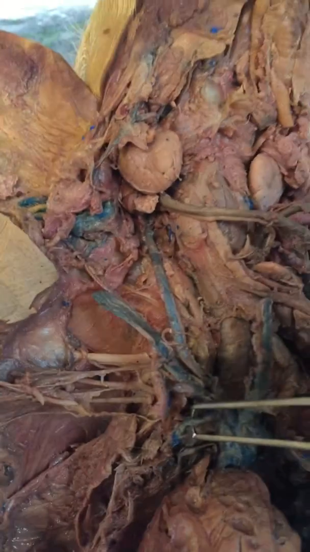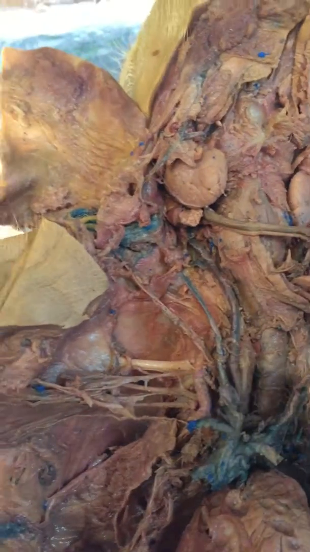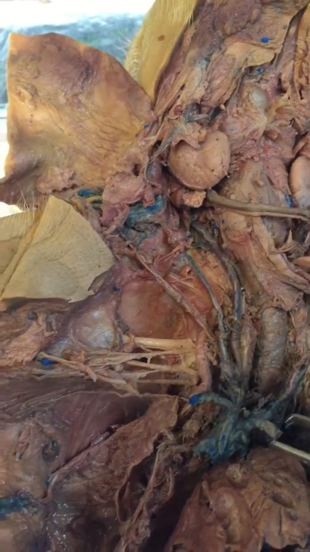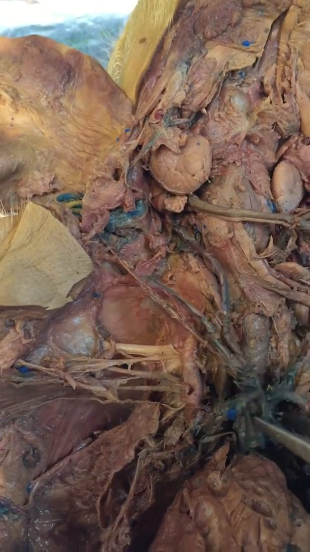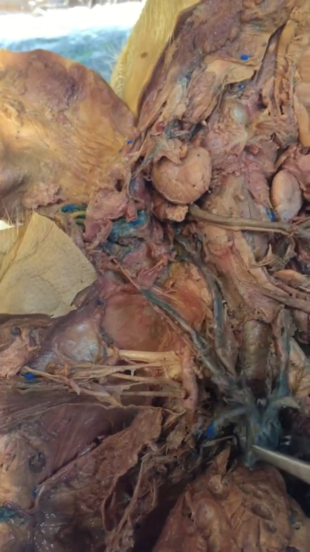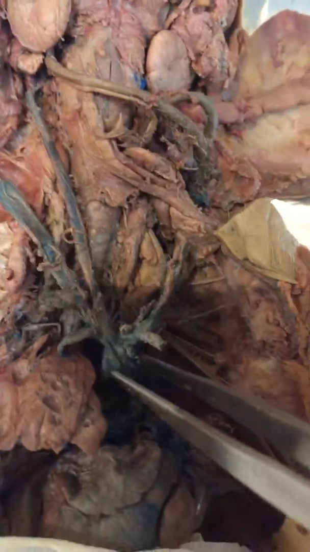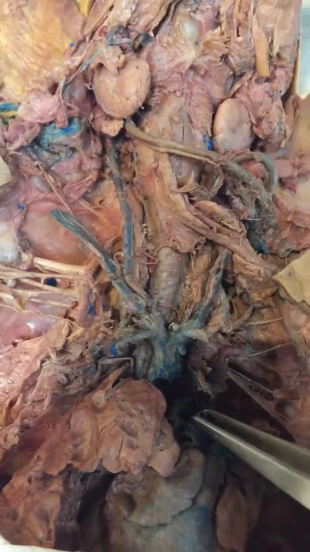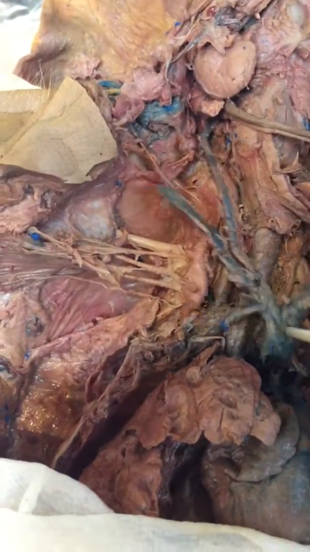This is the right subclavian vein. This is the left subclavian vein. This is the brachiocephalic trunk. And then this, before it was severed, would have come down and attached to the superior vena cava, which is right here. So that would have literally sat right on there.